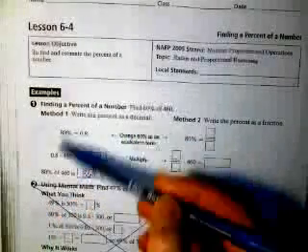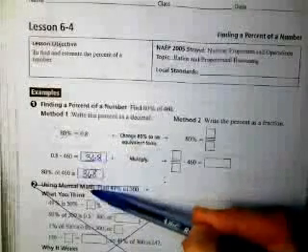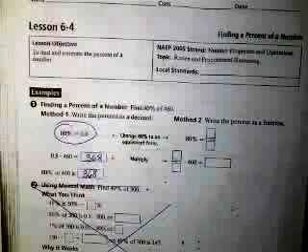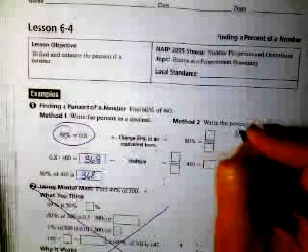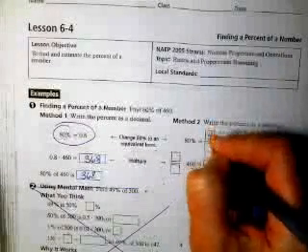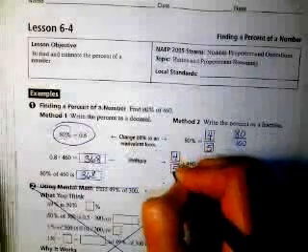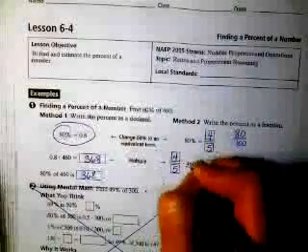Okay? Most kids like to do them this way because then they can use their calculator. But the big part of this right here is being able to change it to the appropriate number. Okay. Also, we could use it as a fraction. So 80%, remember, starts out as 80 over 100, which reduces to 4/5. All right. Now, so we're going to do 4/5 times 460.